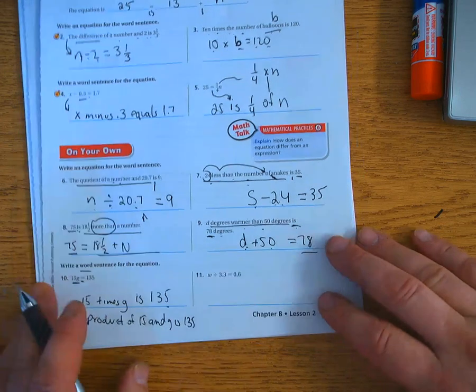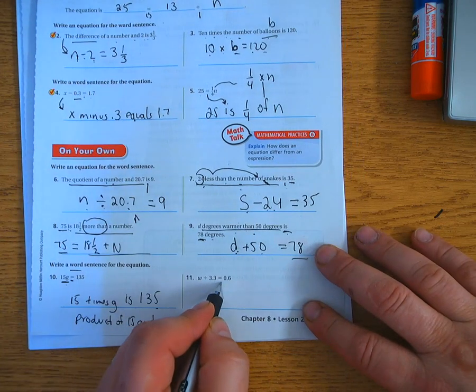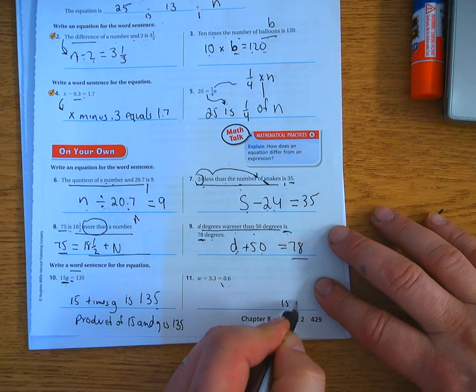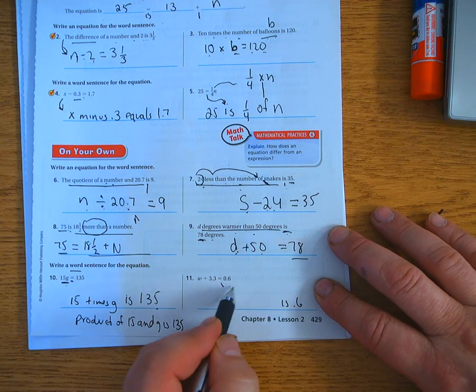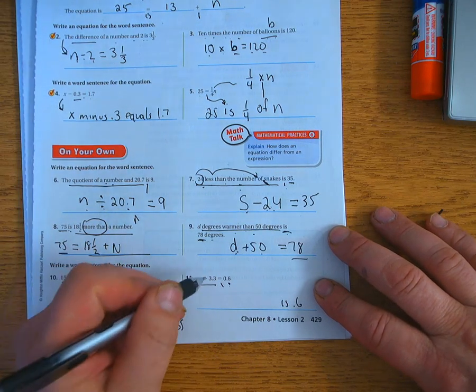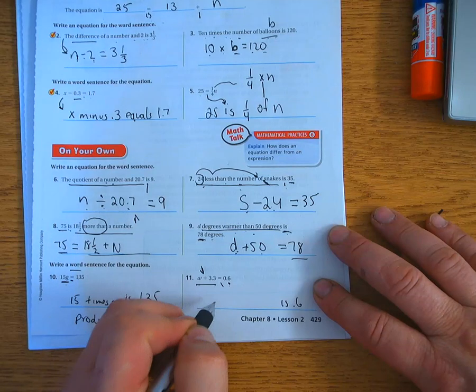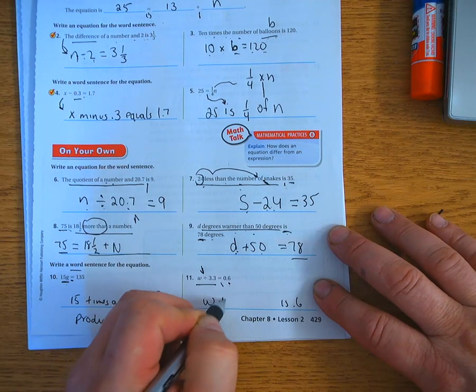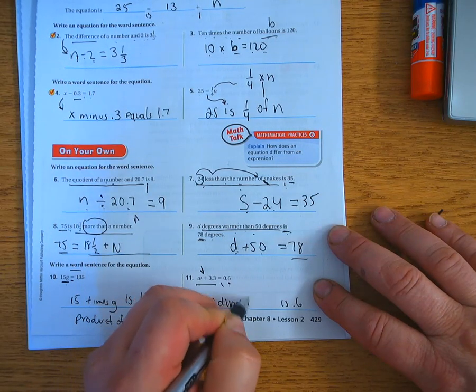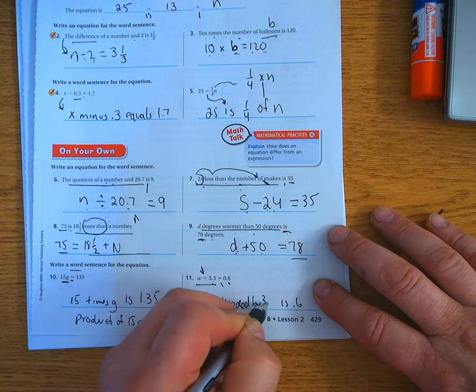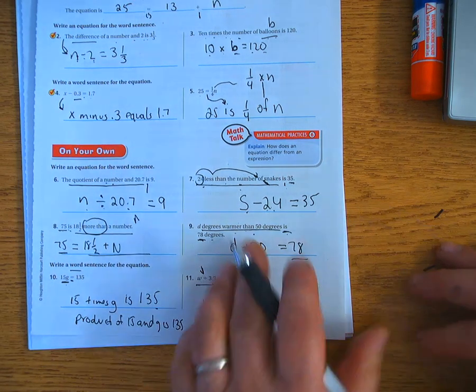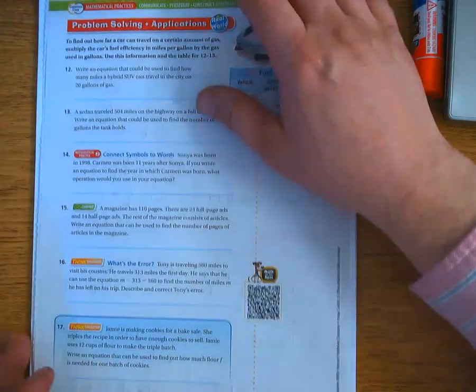It varies. Okay. Here's our is 6.6. So that's one side. Now this is one side. That divided by W divided by 3.3. Got to keep the order. Simple as that, guys.